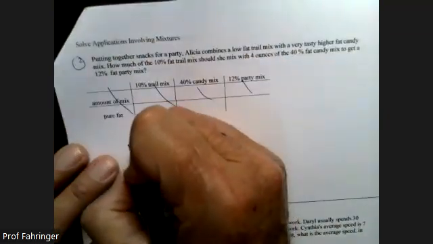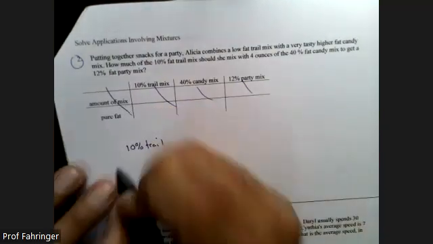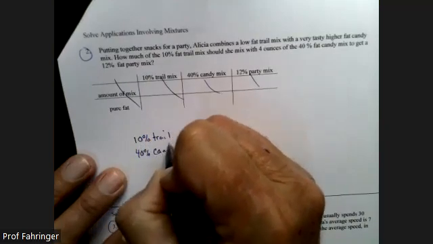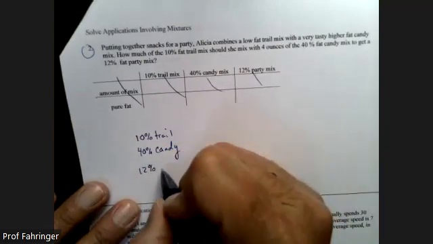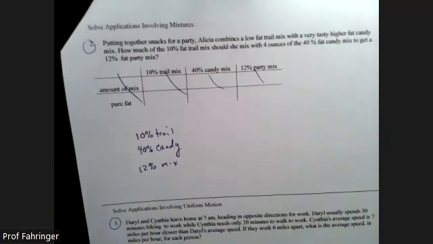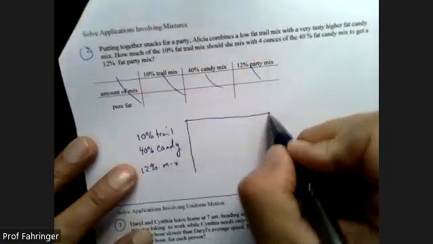I'm going to say, okay, we have the 10% of trail mix. We have 40% of candy. And 12% is the two mixed together. Why would you combine these together? At least you combine low fat trail mix with higher fat candy. So now I'm going to have amounts as I see up there.